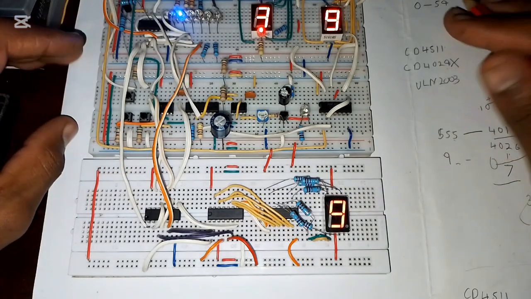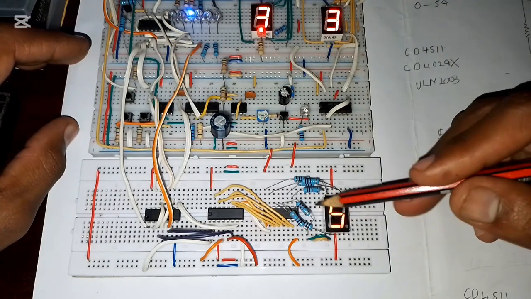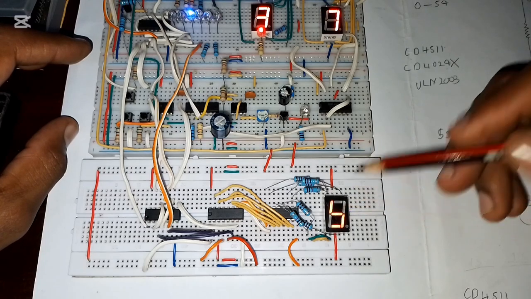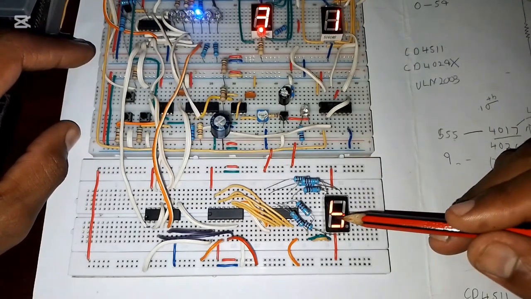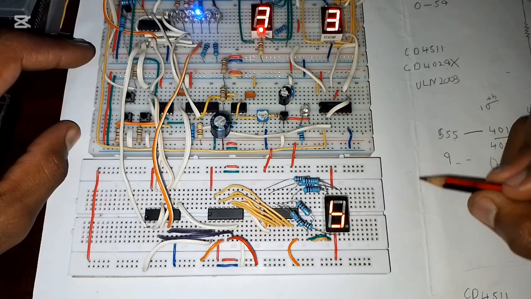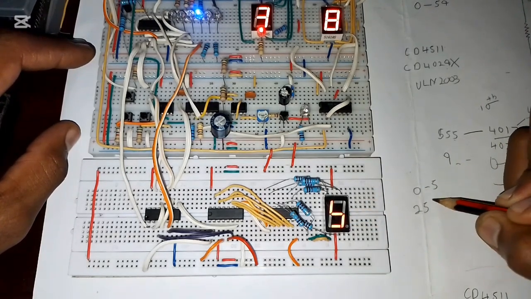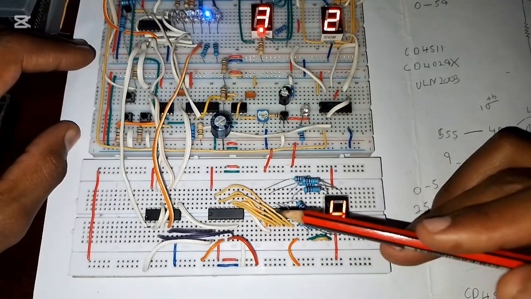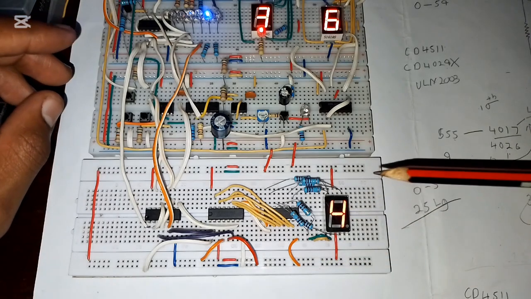So the last option is to make your own driver to drive the common anode, which is not an easy task, because I calculated and I saw that creating your own driver just to drive the display to count from 0 to 5 will require a total of 25 logic gates. So 25 logic gates are quite a lot. It will just fill a lot of breadboard just to drive a single display.